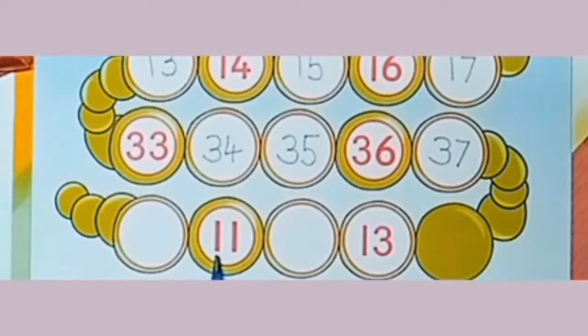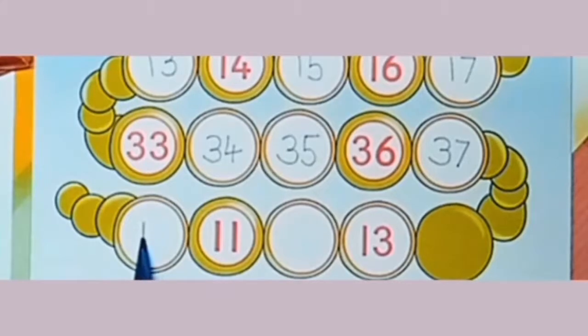Now 11. Before 11, which number is missing? Yes, it is 10. So let's write 10. 11.